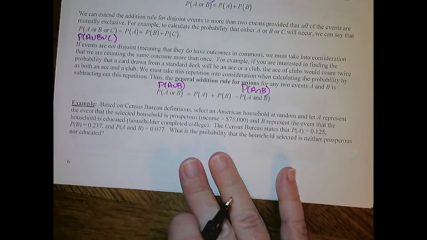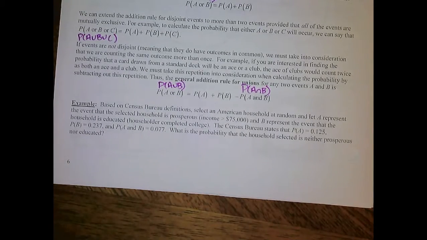In the next example, it says, based on the Census Bureau's definitions, select an American household at random and let A represent the event that the selected household is prosperous, meaning it has an income greater than $75,000. And let B represent the event that the household is educated, meaning that the householder has completed college. The Census Bureau says the probability of event A being prosperous is 0.125.